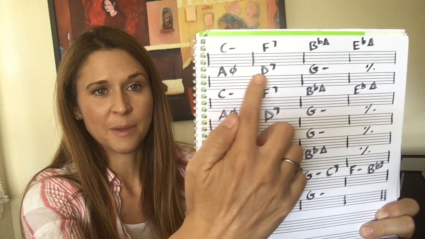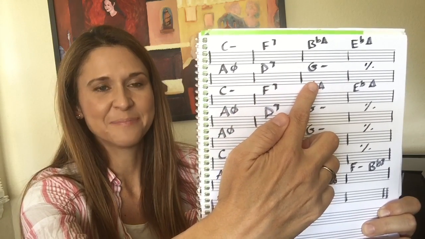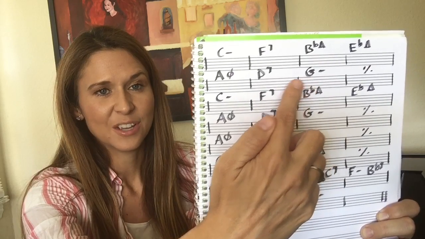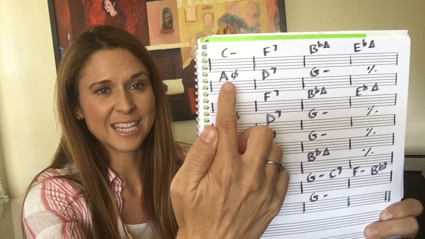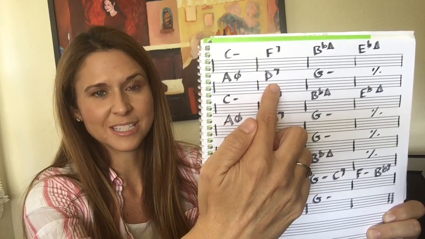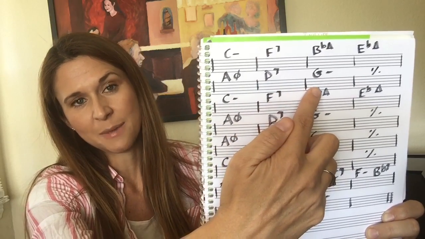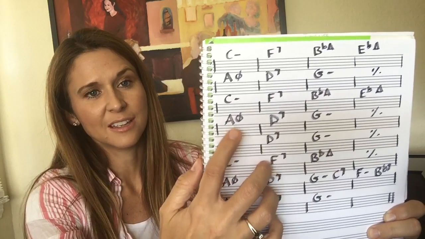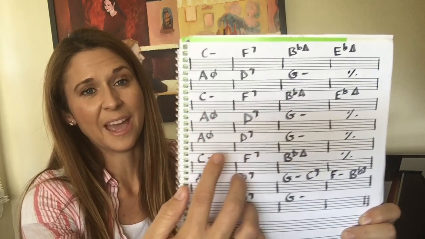We have a minor 2-5. See it? Pretty cool. There's our tonic. We've changed keys and we've got A half diminished, D7, really D7 altered, and G minor. There's our first 2-5-1 in a minor key. That's a lot of what we have in this tune.